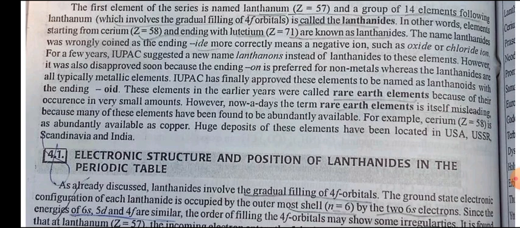However, nowadays the term rare earth elements is itself misleading because many of these elements have been found to be abundantly available. For example, cerium is as abundantly available as copper. Huge deposits of these elements have been located in USA, Scandinavia, and India.